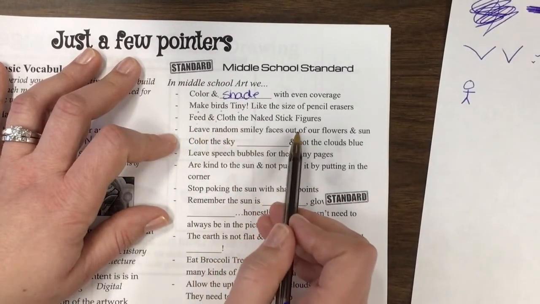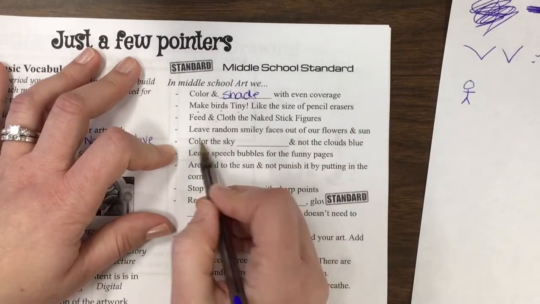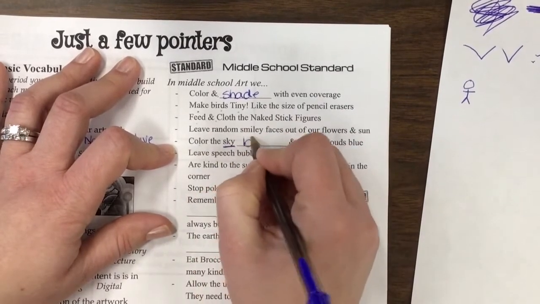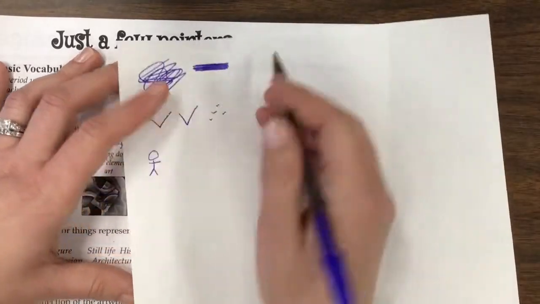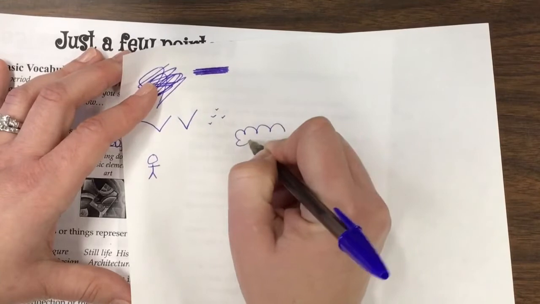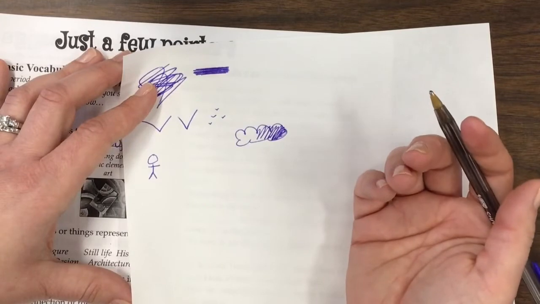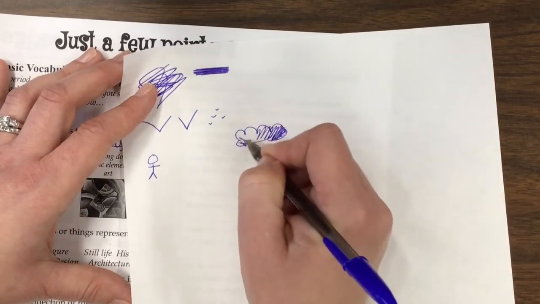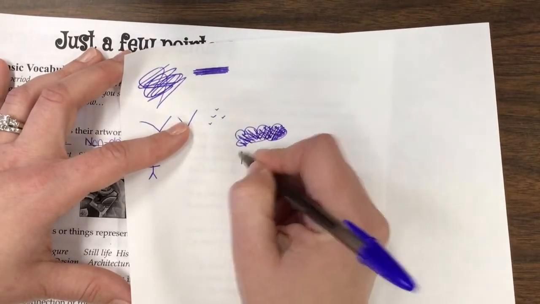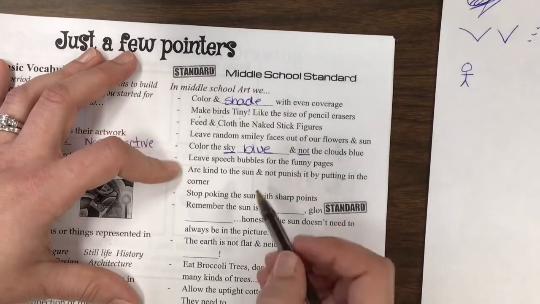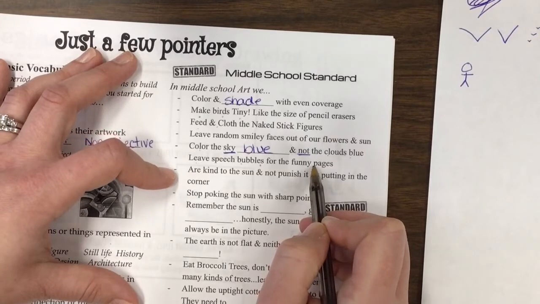Leave random smiley faces out of our flowers and sun. We don't need things staring at us. Color the sky blue, and not the clouds blue. I get a lot of people who start putting in the clouds and then start coloring them blue, and I'm like, oh my gosh, the clouds are sad. Probably because they're thinking, oh no, the person coloring me forgot that I'm white and not blue. You could put them gray if they're rainy, but that's it. Leave speech bubbles for the funny pages. Please don't put them in.